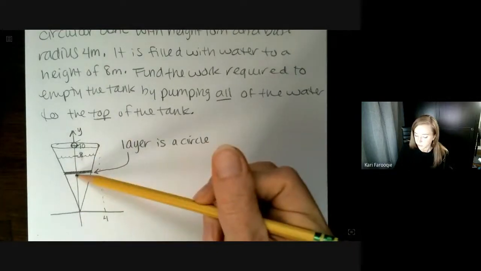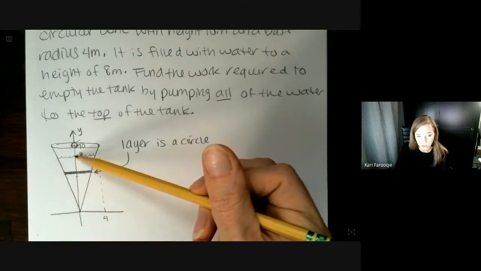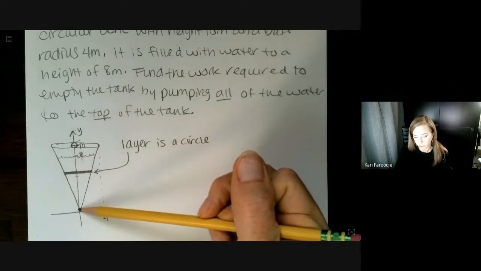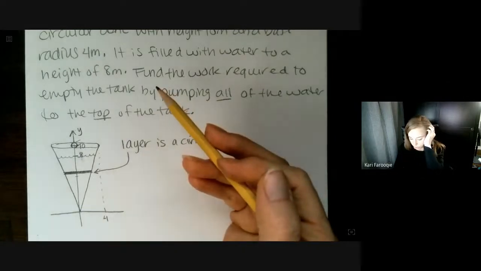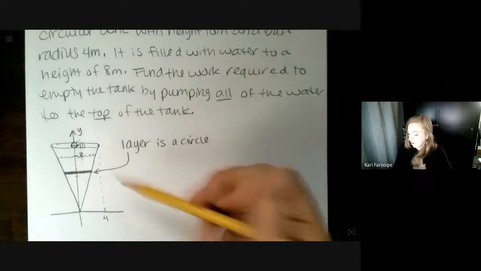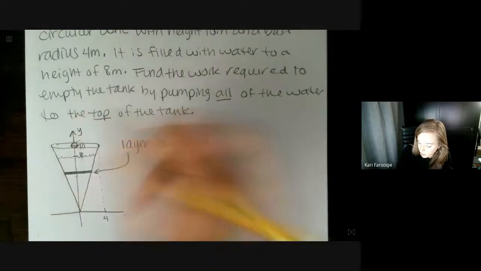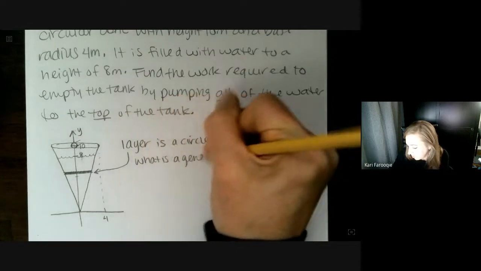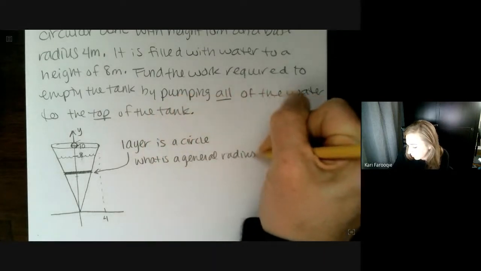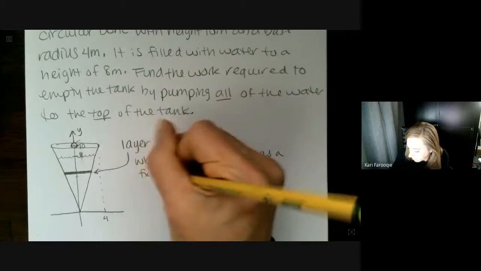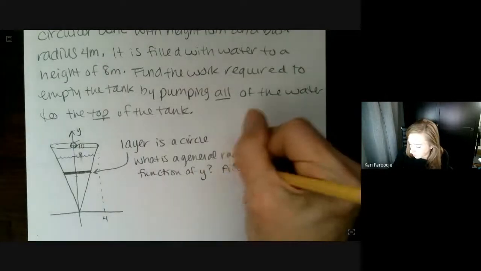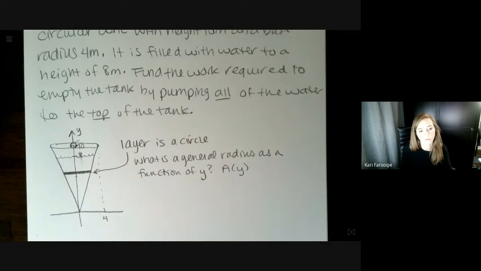Not the case here. I move the layer all the way up to the top of where the water is, and I'm going to get a radius of 4. And if I move it all the way down to the bottom, I'm going to get a radius of 0. So that's the situation. We need to figure out what is a general radius as a function of y. So I'm looking for a of y, our general radius of this circle.